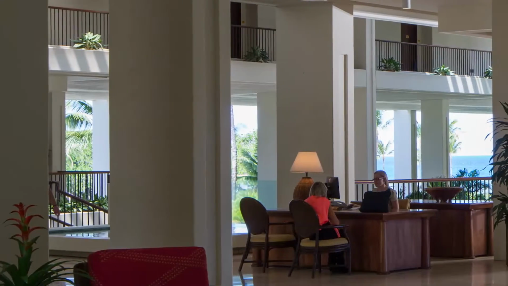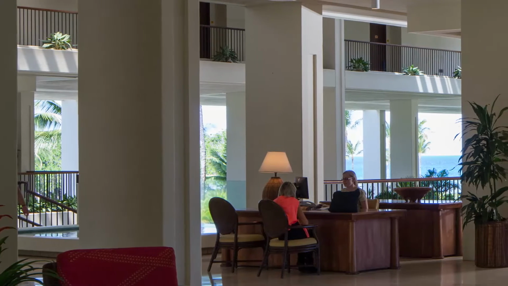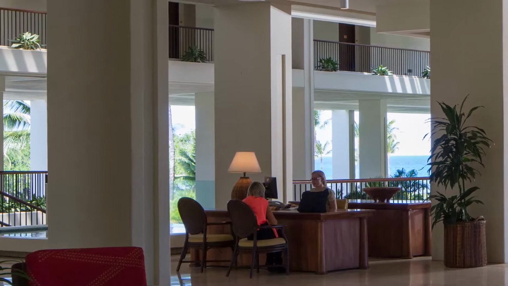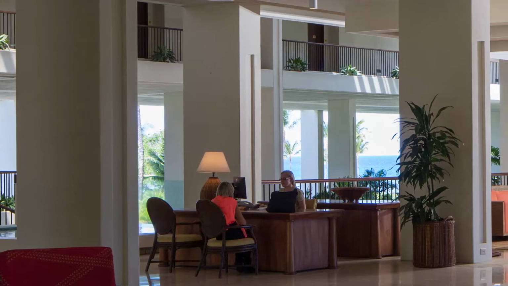If you'll see in the background, there's a few pillars obstructing that ocean view. I want to drive home the point that this hotel is right on the ocean and that you can see it very clearly from the check-in. So what I'm going to do is show you a method to easily remove those pillars in post, something that would be impossible to just clone out.